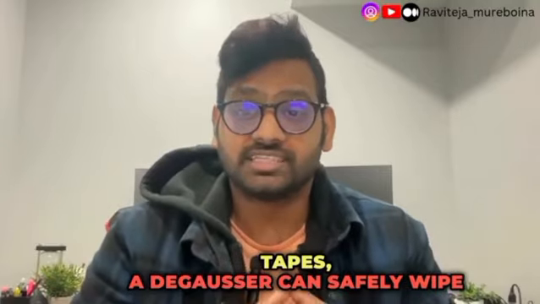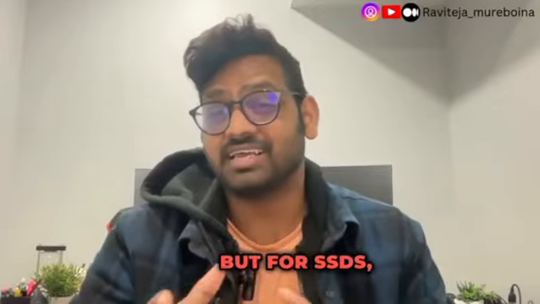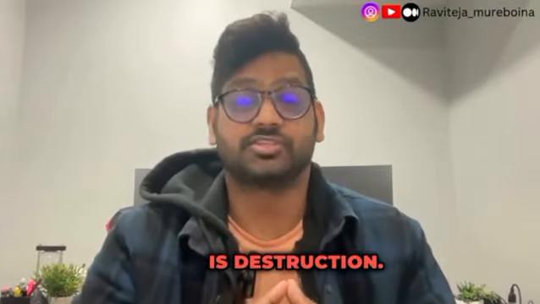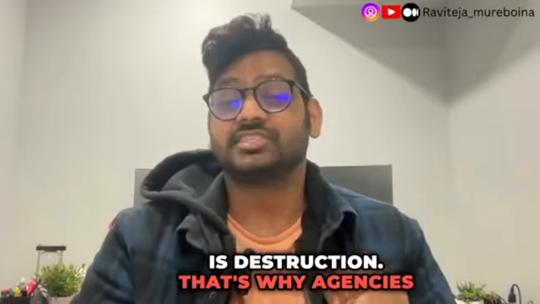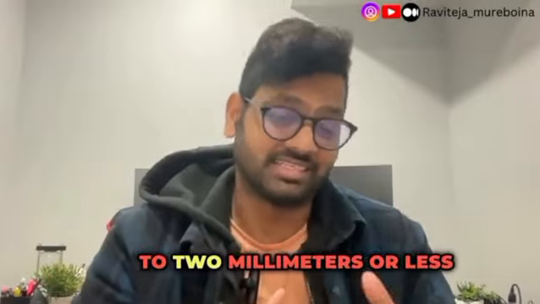For magnetic media like hard drives or tapes, a degausser can safely wipe the data by realigning magnetic fields. But for SSDs, this method won't work. The only foolproof method is destruction. That's why agencies like the NSA require SSDs to be shredded down to 2 millimeters or less.